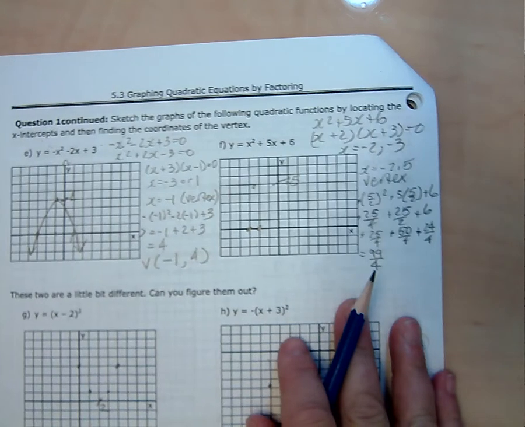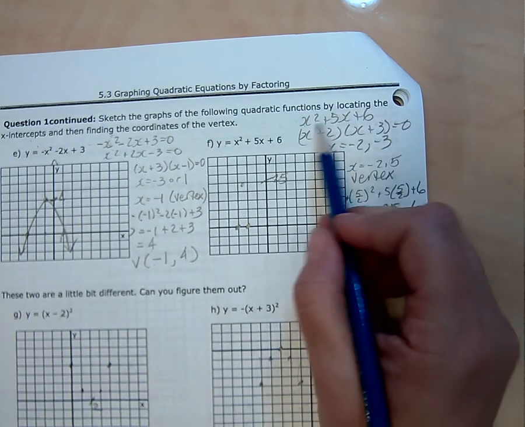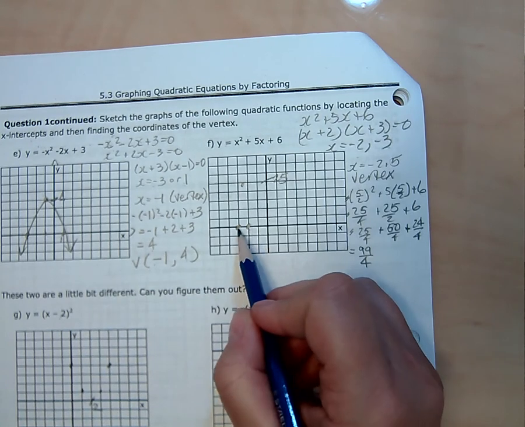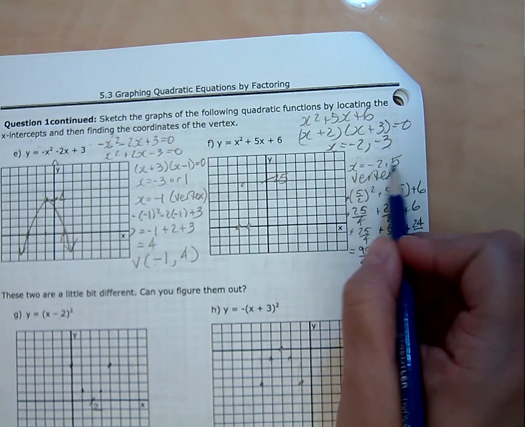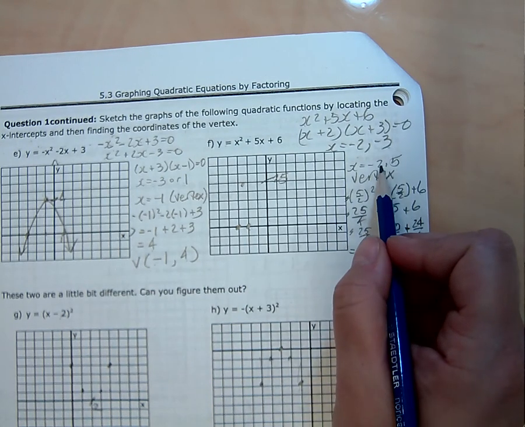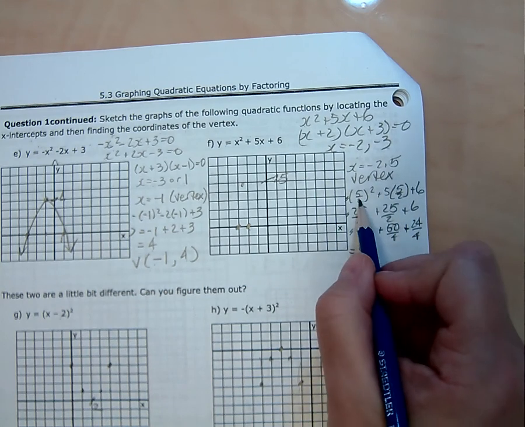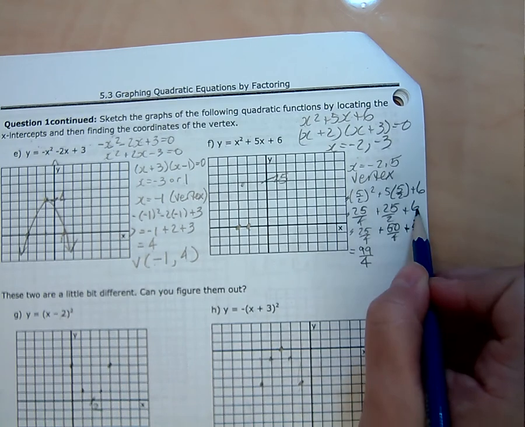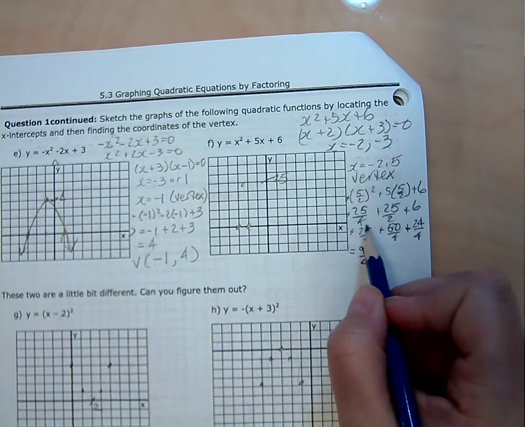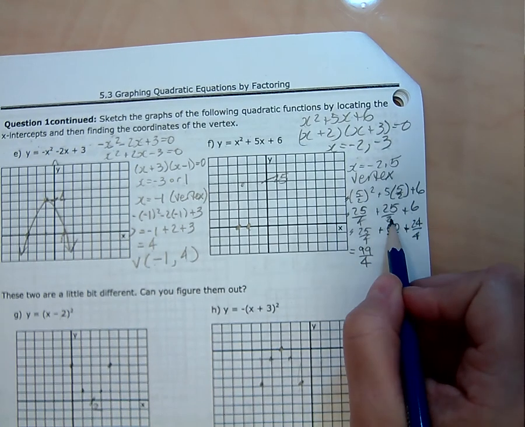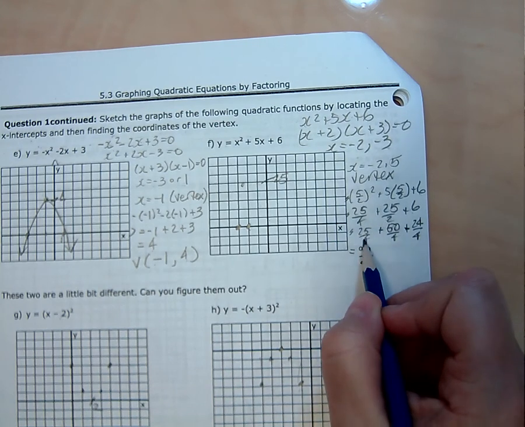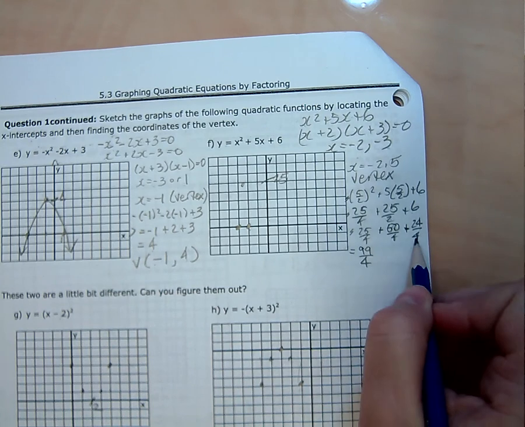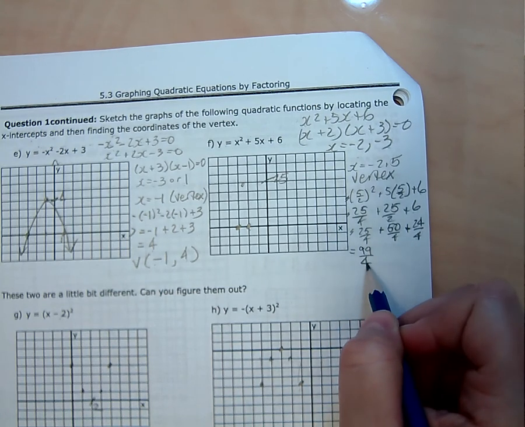Here, for this one, I factored, got -2 and -3. And then, of course, halfway in between the two of them is -2.5. But I used 5 over 2 as the number I plugged into here. And when I did, I got these numbers, I then had to find a common denominator, which was 4. So this I kept, this I doubled both of those, this over 4, so I multiplied both by 4. And then when I add them up, I get 99 over 4.